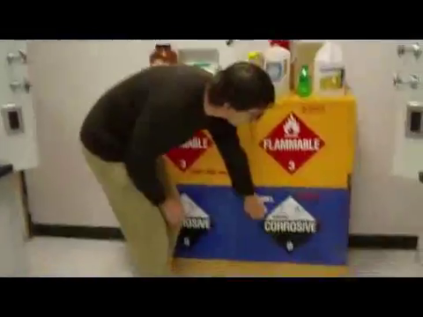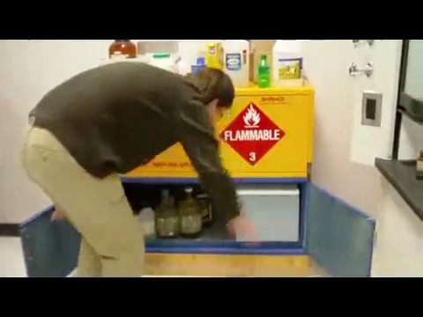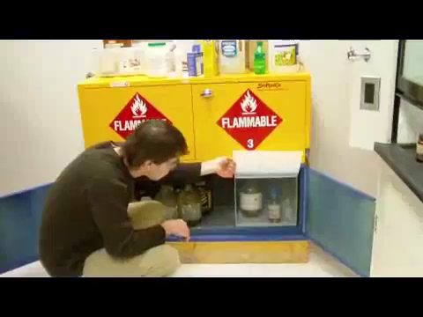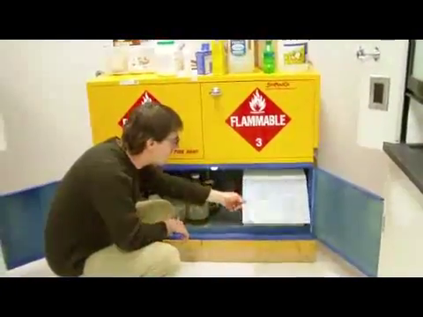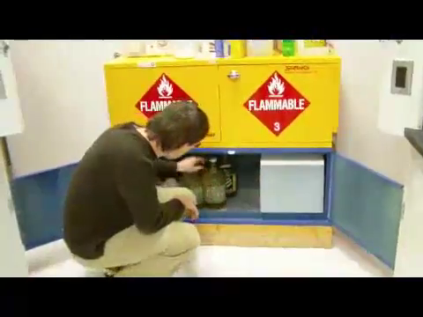We'll take you down into our corrosives cabinet here. This is our acid cabinet, if you will. We've got a little cube here. This is where our nitric acid lives, because you've got to keep nitric acid by itself. If it's around acetic acid, it can actually form some really nasty compounds. So put that in there.